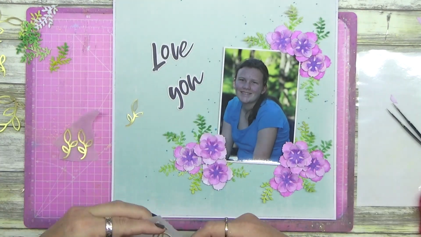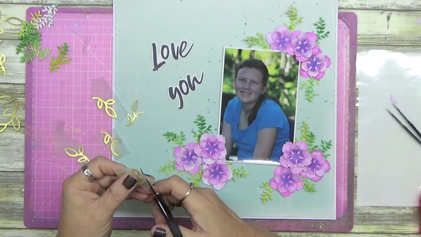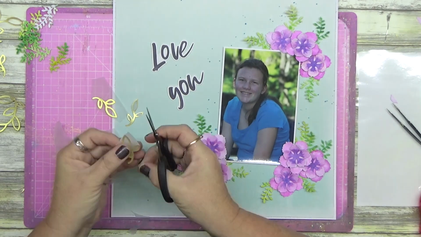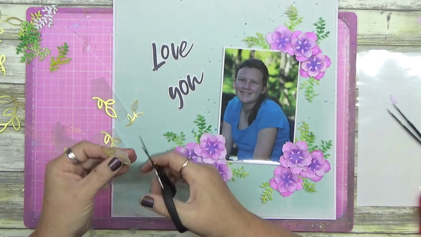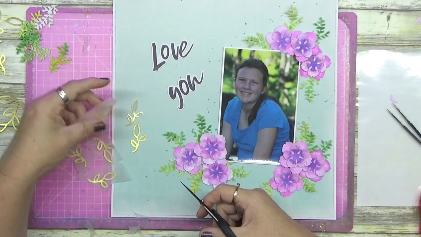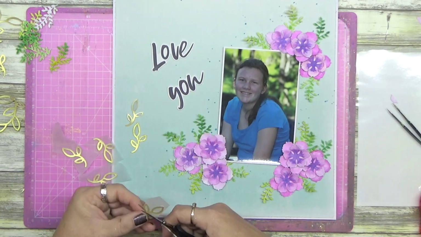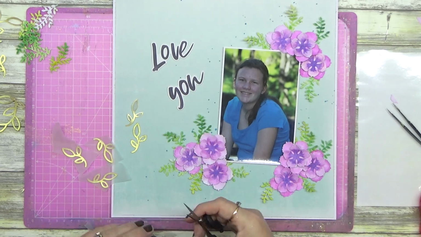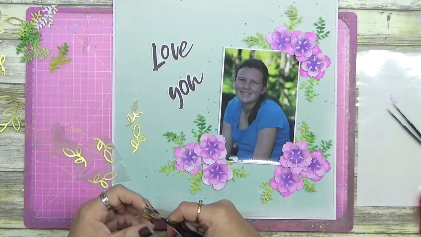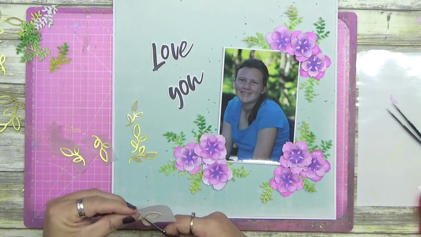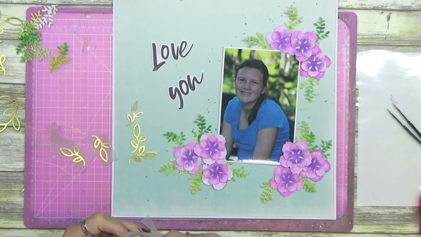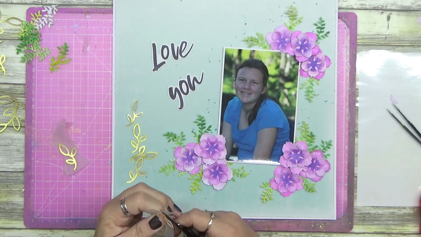Now, this is where I realized why I hadn't used these leaves that I cut. I've backed them with tracing paper, which is my tip. Instead of using vellum, it doesn't go all wrinkly on you, and it looks like vellum, and it's a quarter of the price. So I'm just backing these leaves, and what I'm doing is I'm fussy cutting them down.